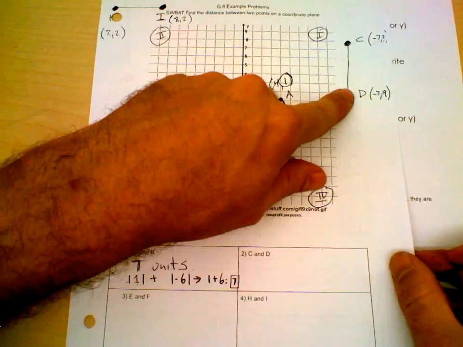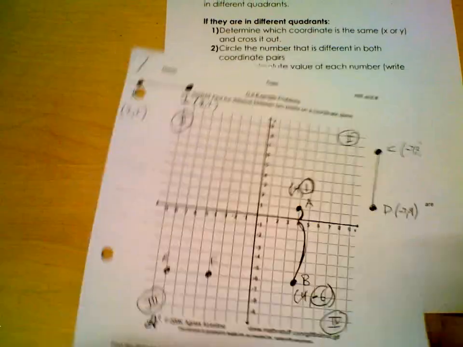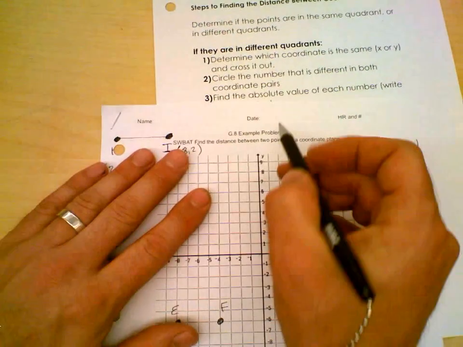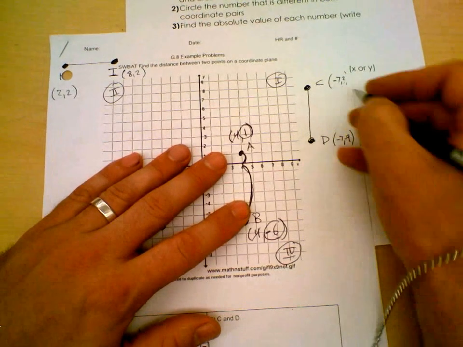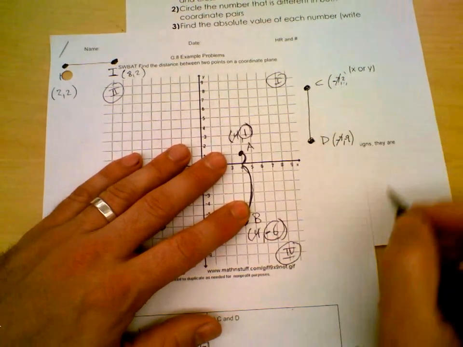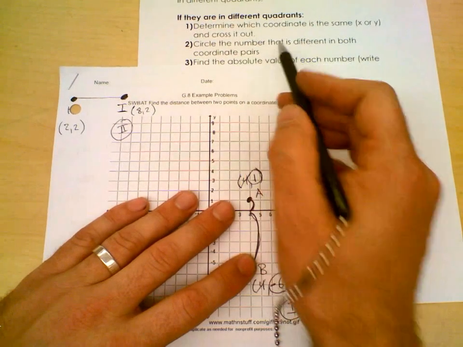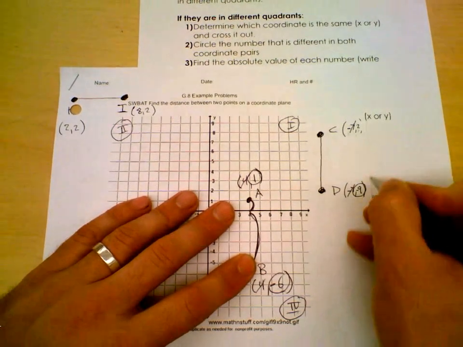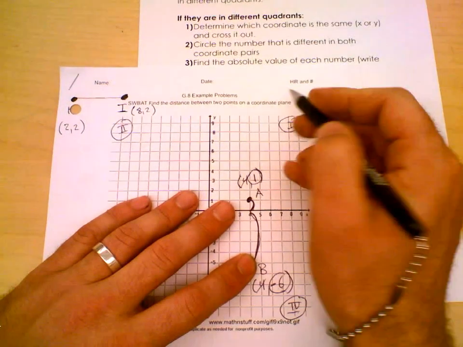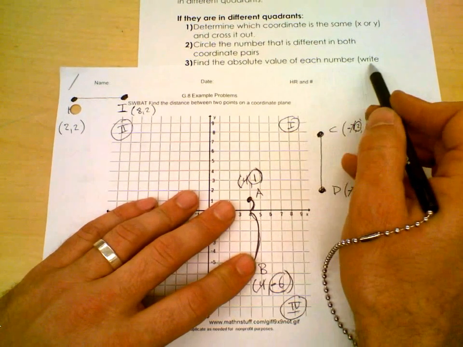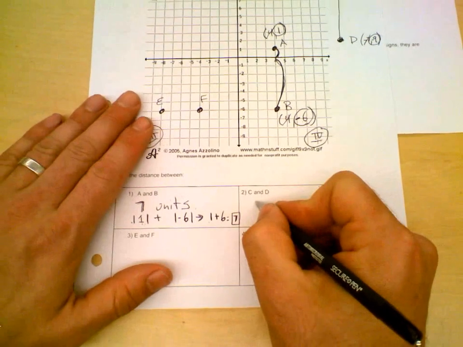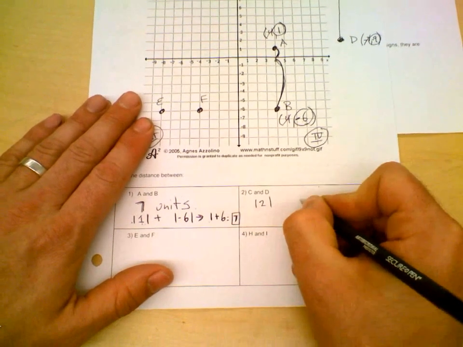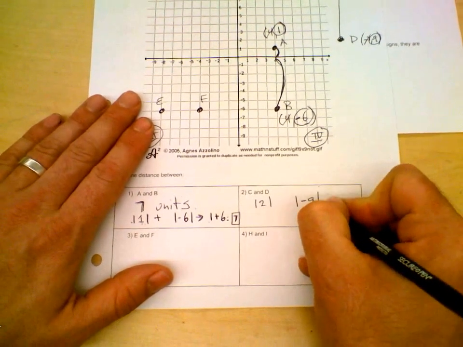So we know that they're in different quadrants, so we get to use our absolute value trick, and we'll do this again. If they are in different quadrants, determine which coordinate is the same and cross it out. So the -7s are the ones that are the same, so we'll cross those out. Then circle the number that is different in both coordinate pairs. So we'll circle the number that is different. Then find the absolute value of each number. Let's find the absolute value of 2 and -9. We'll find the absolute value of 2 and we'll find the absolute value of -9.